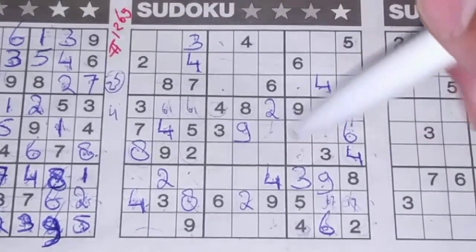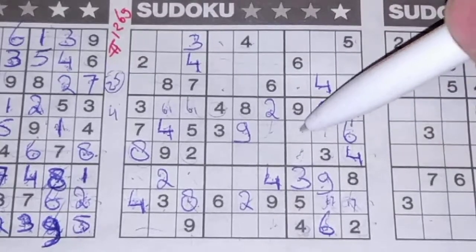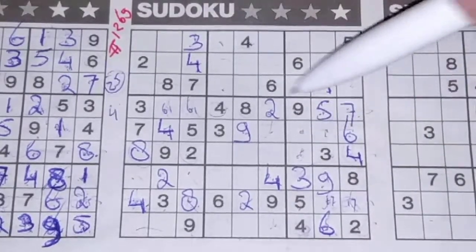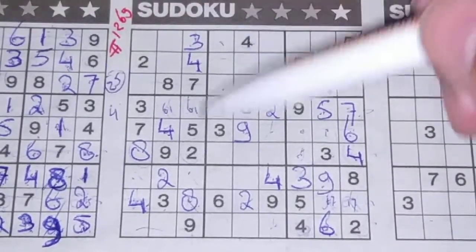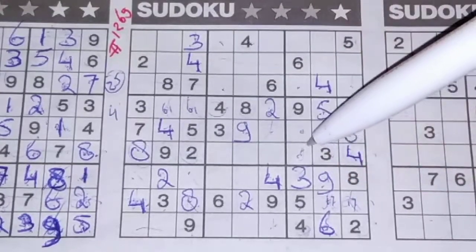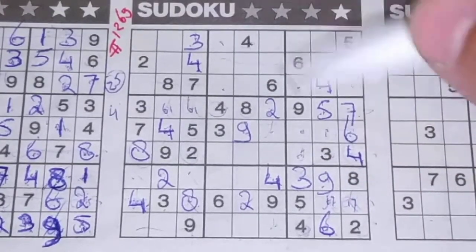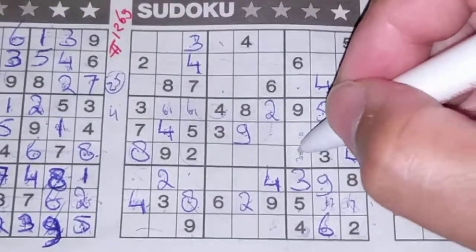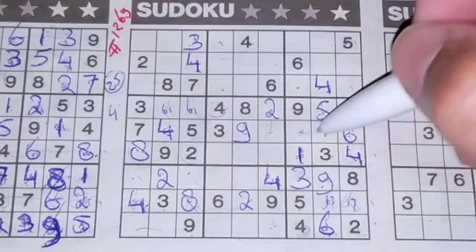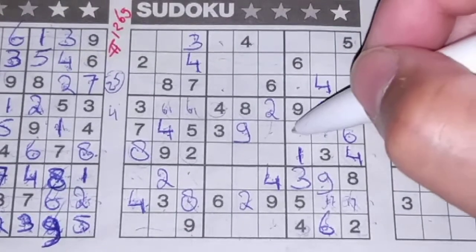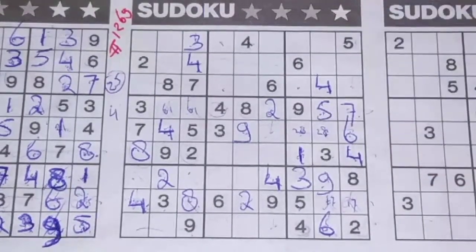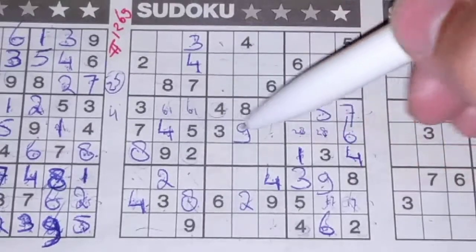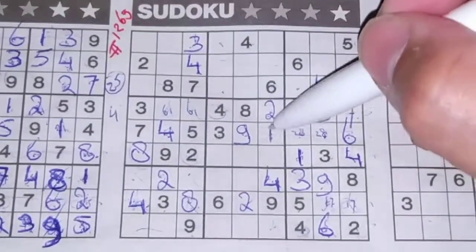3 missing numbers, the 1, the 2, and the 8 in this big square. We have a 2 and an 8 there, so no 2 and an 8 in this box. The 2 and the 8 goes in those 2 boxes. 1 digit left should be the 1. The 2 and the 8 goes in these 2 boxes. 1 box left in the middle row for the number 1.